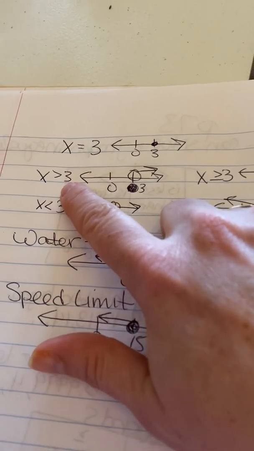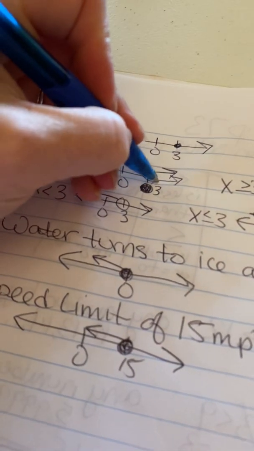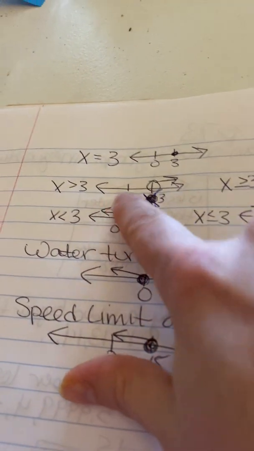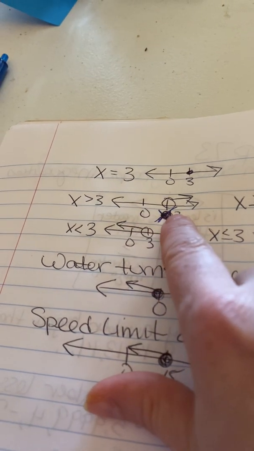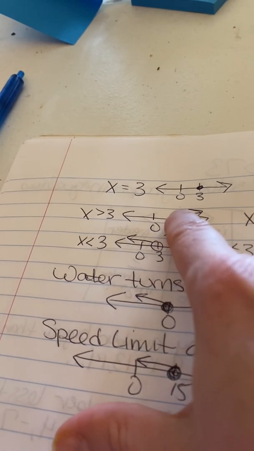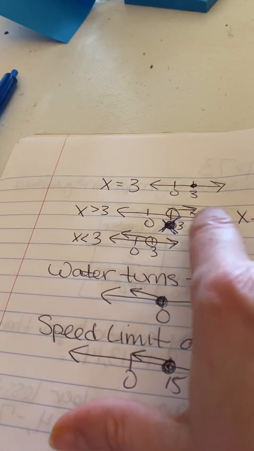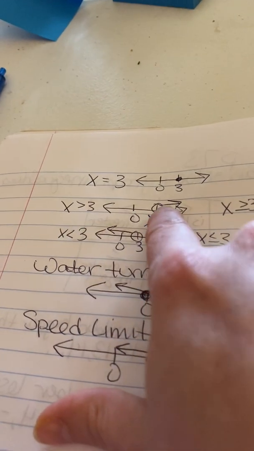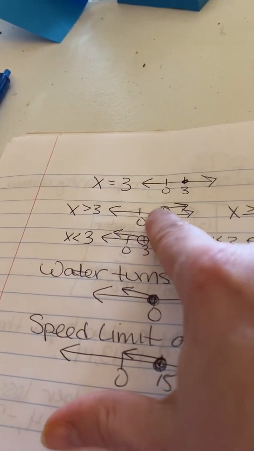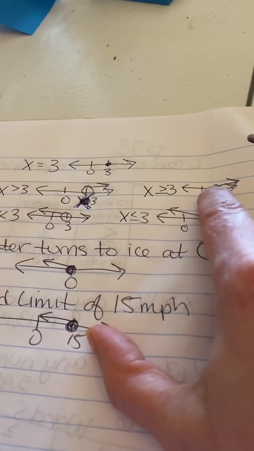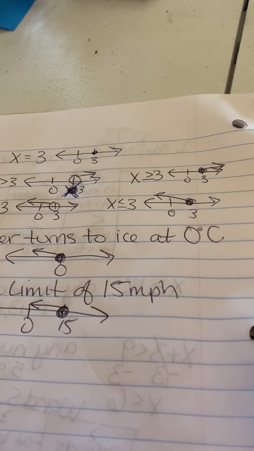If it's x is greater than 3, what you'll do, sorry, I scribbled out the 3. This is a scribble out, not a filled in circle. So if it's x is greater than 3, again, you draw your number line. You have a 0 and a 3. It does not include 3. It's everything above it. So you just circle the 3, don't shade it in, and then you'll move it this way, because 3 would not make this a true statement. 3 is not greater than 3, so you wouldn't want to color it in like you did on that one. So open circle, go to the right. If x is greater than or equal to 3, it does include 3, so you fill in the circle, and it would go to the right.